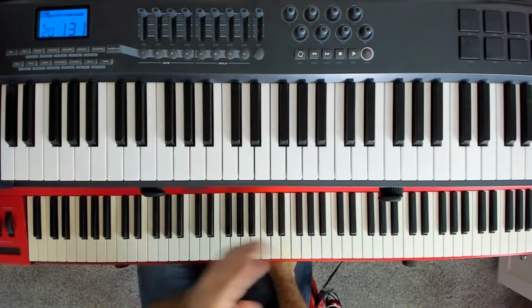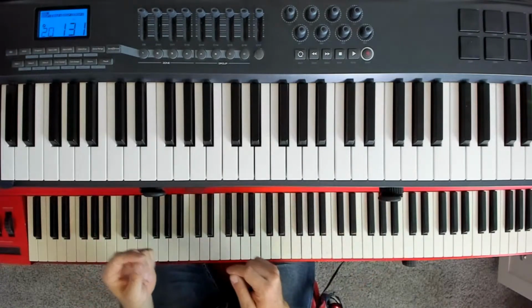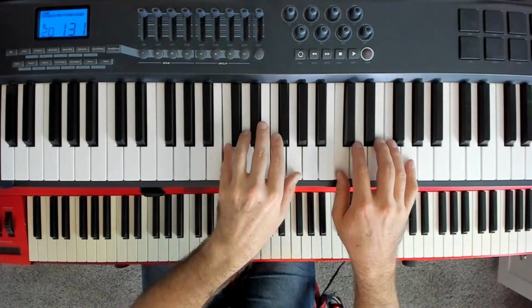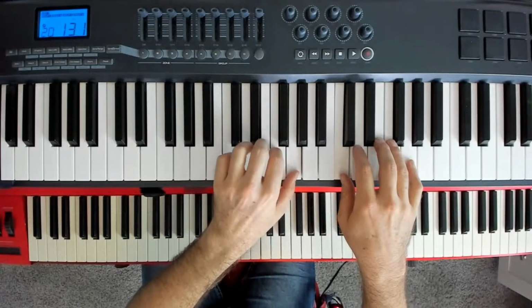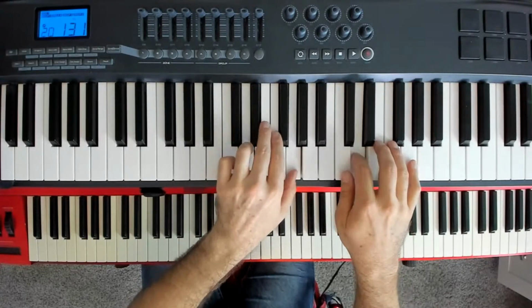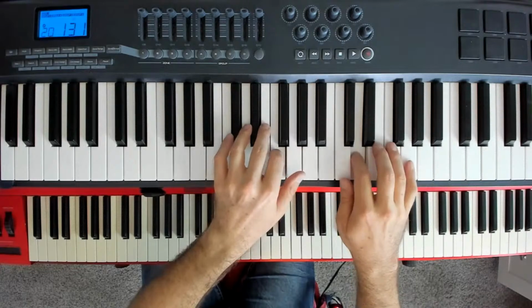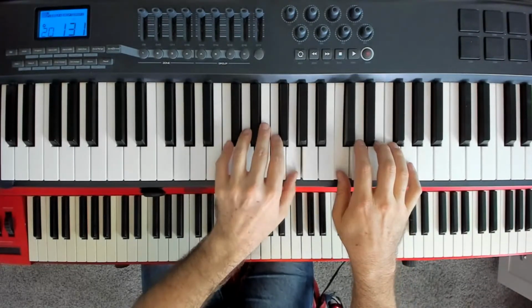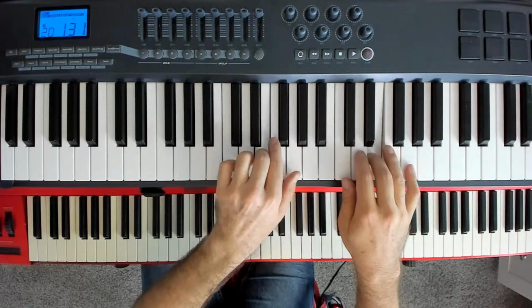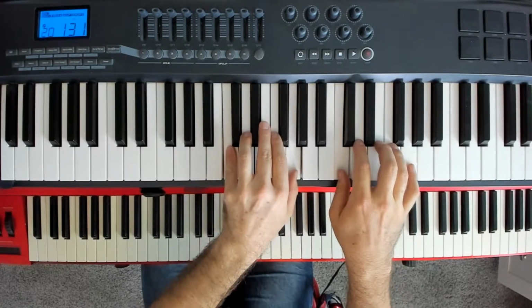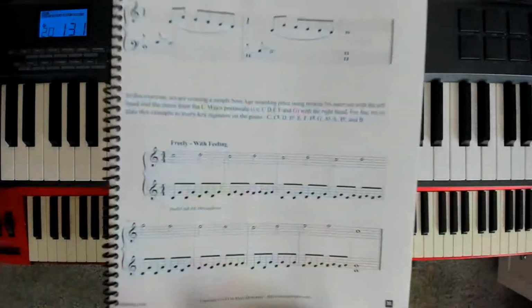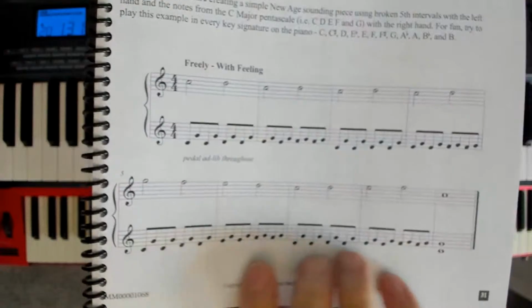Pretty simple. We're ascending and descending according to the C major scale. Now, if I then play the bottom of page 31, it does this. Again, that was the bottom of page 31 from my book, Essential New Age Piano Exercises Every Piano Player Should Know.